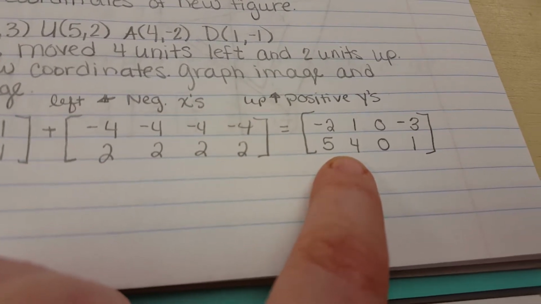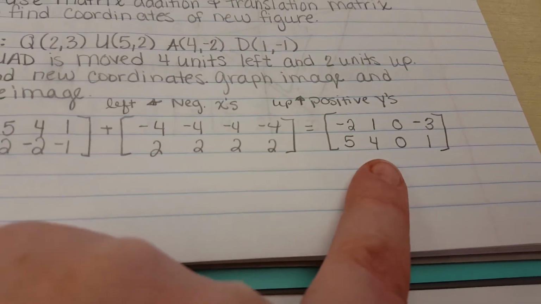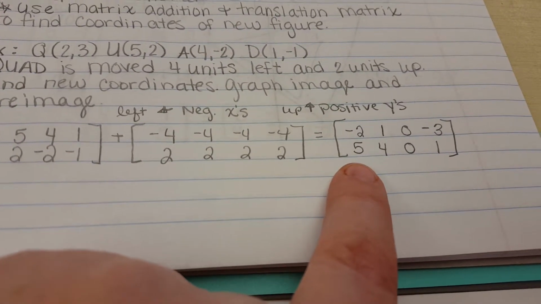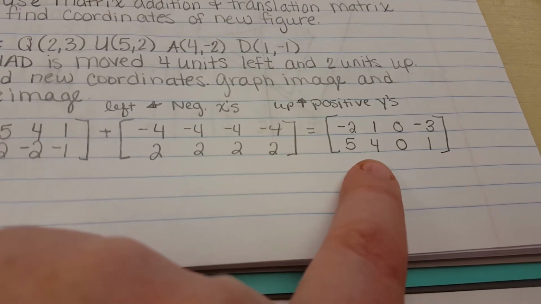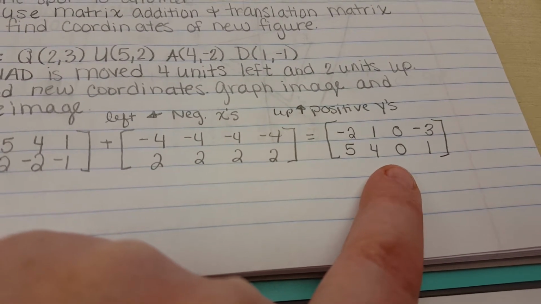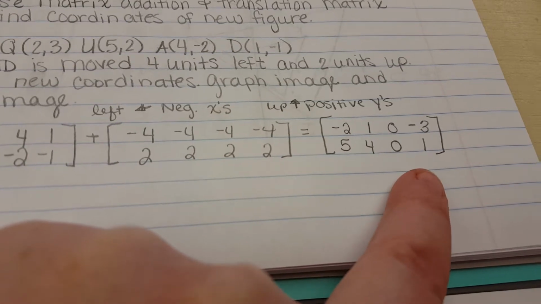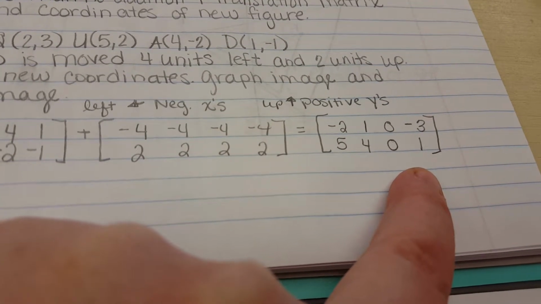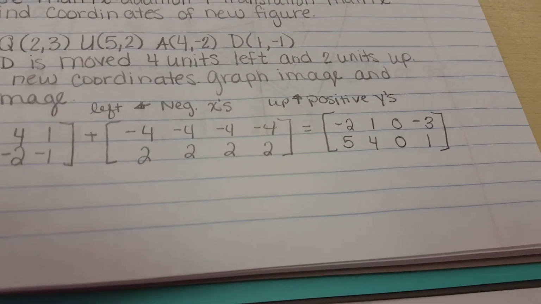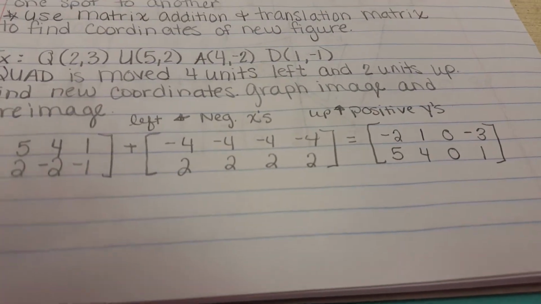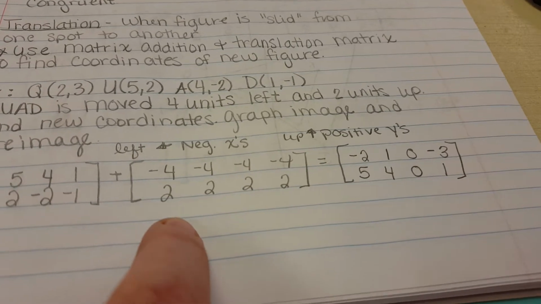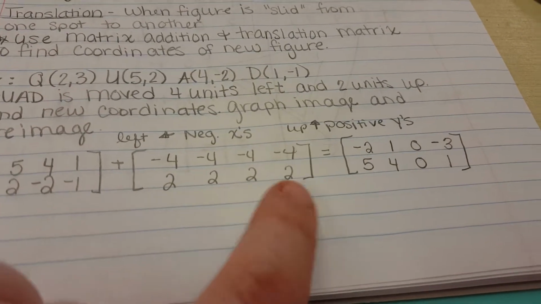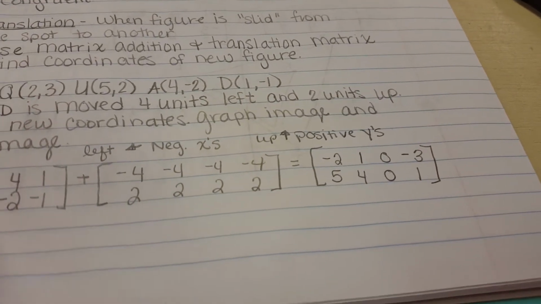Okay, and I could list them out. The coordinates of Q prime would be (-2, 5). U prime would be (1, 4). A prime (0, 0). And D prime (-3, 1). So if it asks you to find the coordinates, that's what you would do. You would list them out: Q prime, U prime, A prime, D prime.